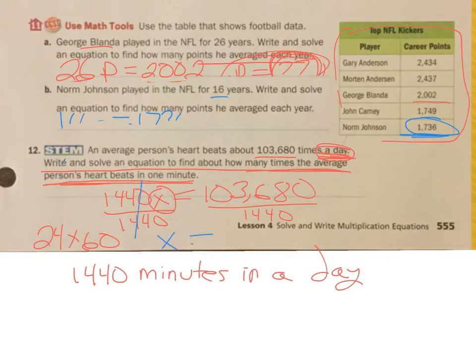So it's x equals, then on my calculator I do 103680 divided by 1440 equals 72. So I'm going to say, based on this big number here, that the heart beats 72 times a minute.